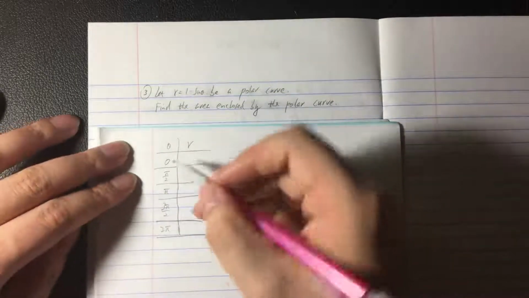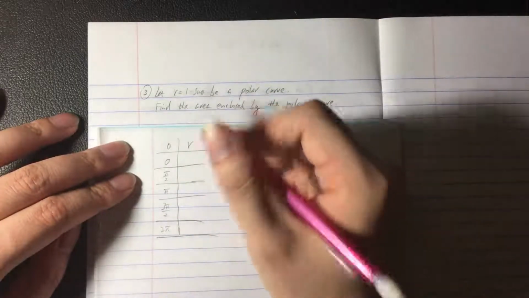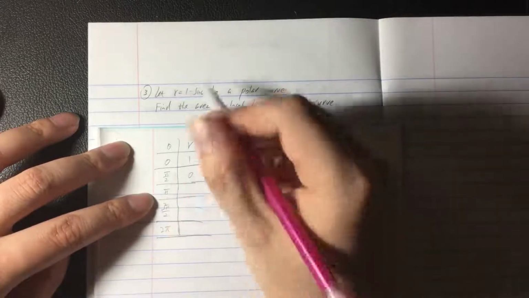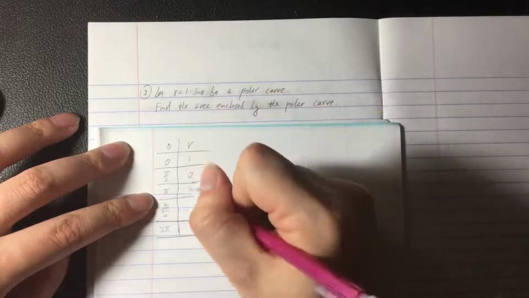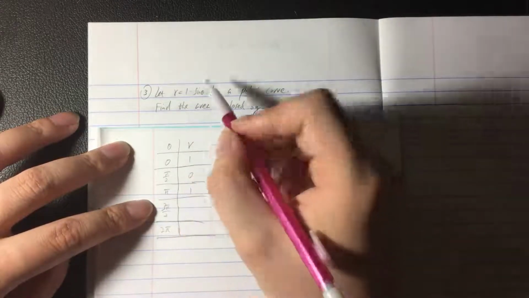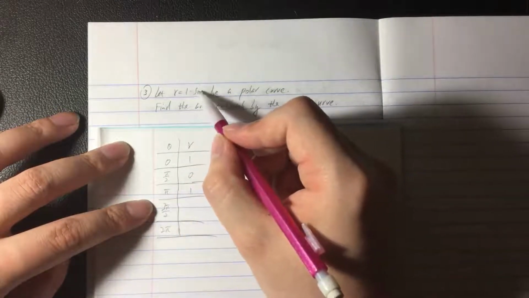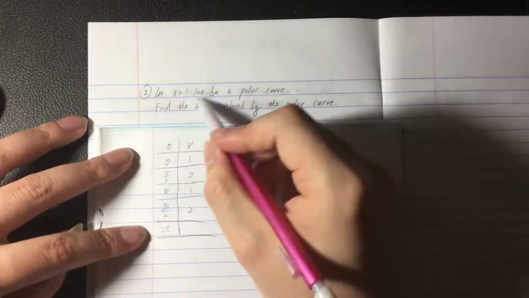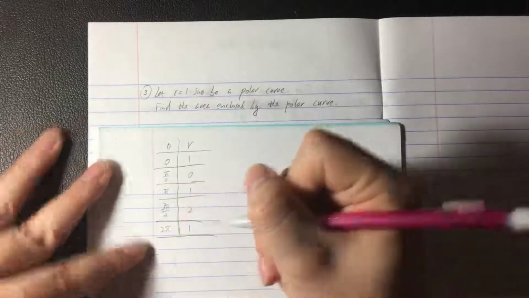Then find r. If I plug in 0, sine 0 is 0, I get 1. If I plug in pi over 2, sine pi over 2 is 1. 1 minus 1 is 0. If I plug in pi, sine pi is 0, I get 1. If I plug in 3 pi over 2, sine 3 pi over 2 is negative 1. 1 minus negative 1 is 2. If I plug in 2 pi, sine 2 pi is 0. 1 minus 0 is 1.